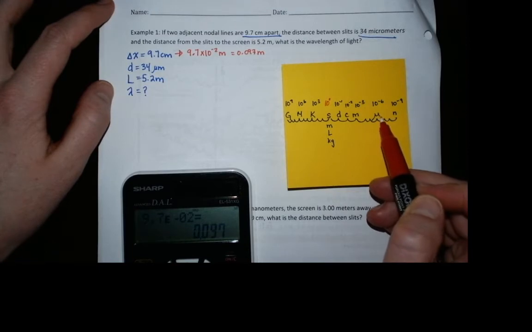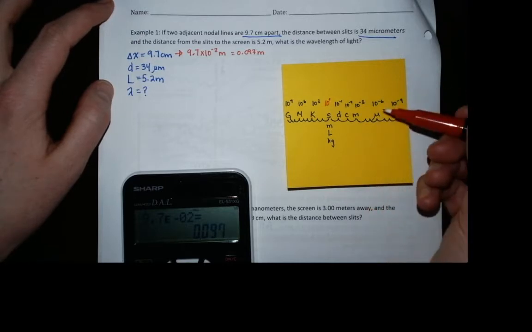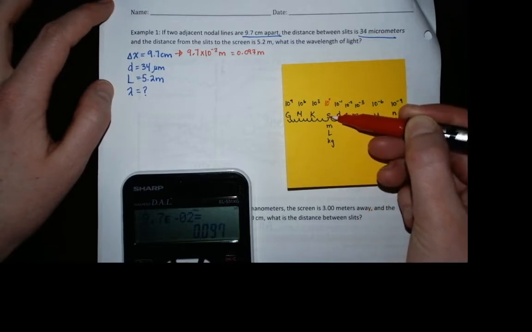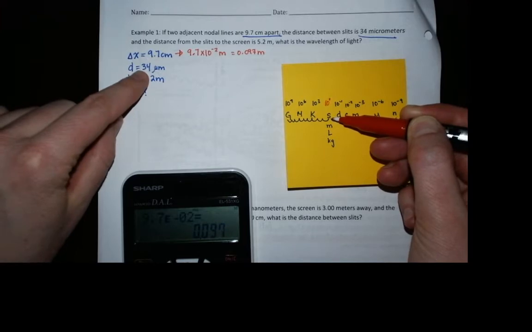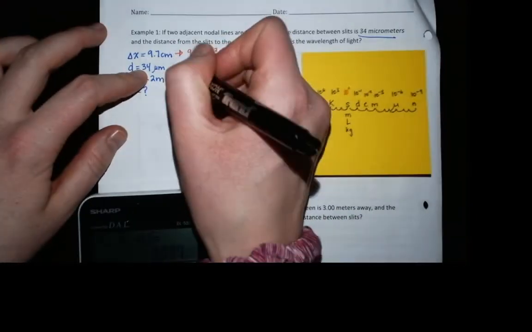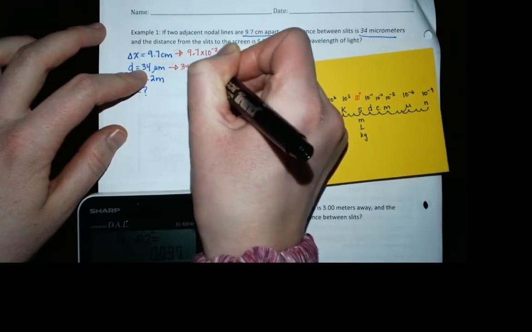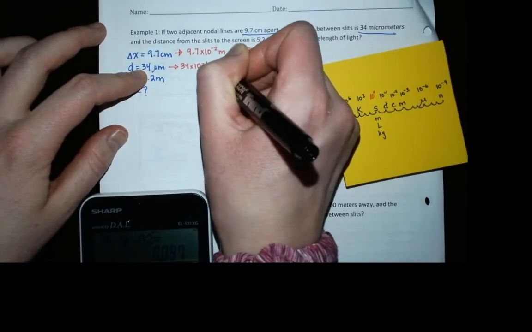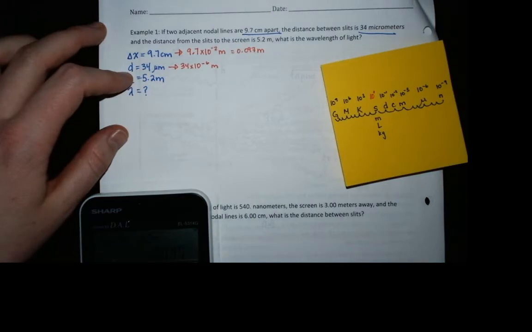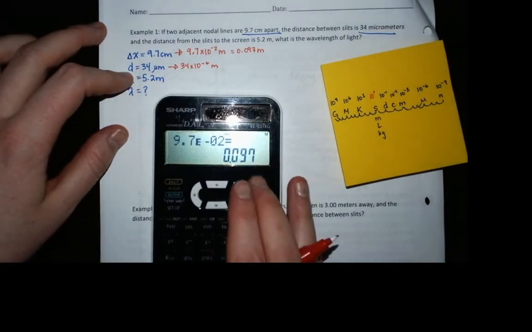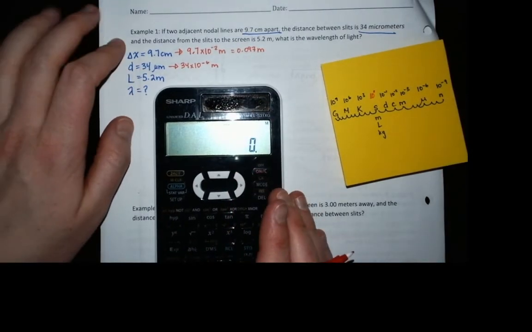Micrometers is 10 to the power of negative 6. So what we'll do is you could either move your decimal 6 times to get it to standard, or you can just go 34 times 10 to the power of negative 6. So 34 times 10 to the power of negative 6 meters. Okay? And if you prefer to write it out as a decimal when you're doing your work, we can write it as a decimal.